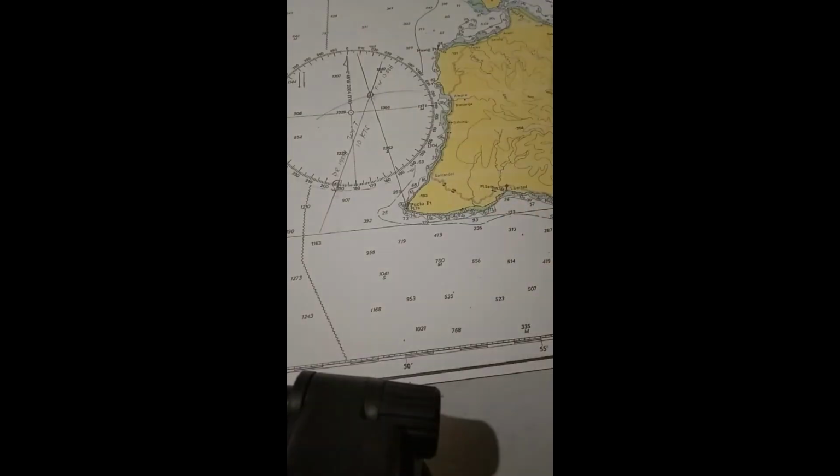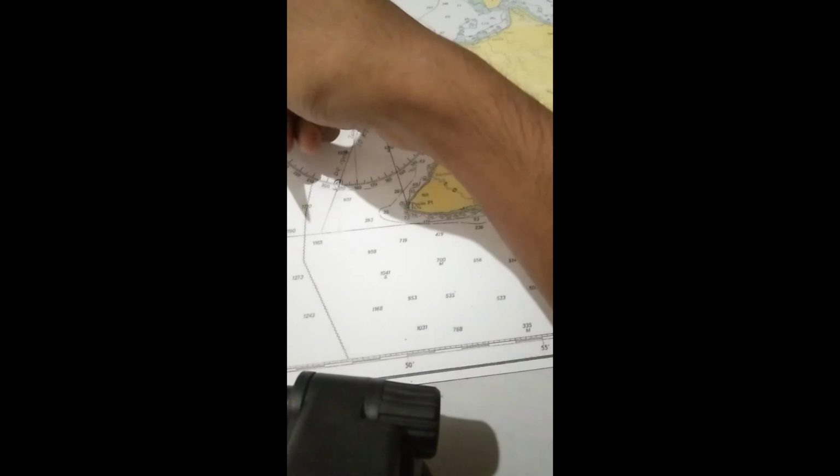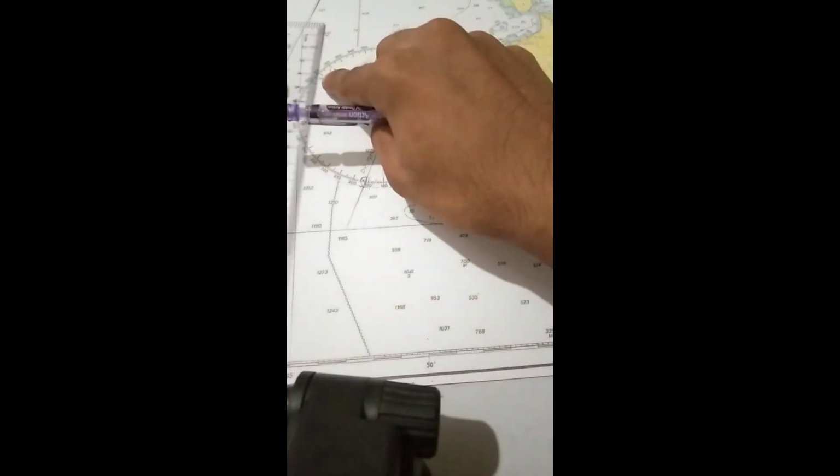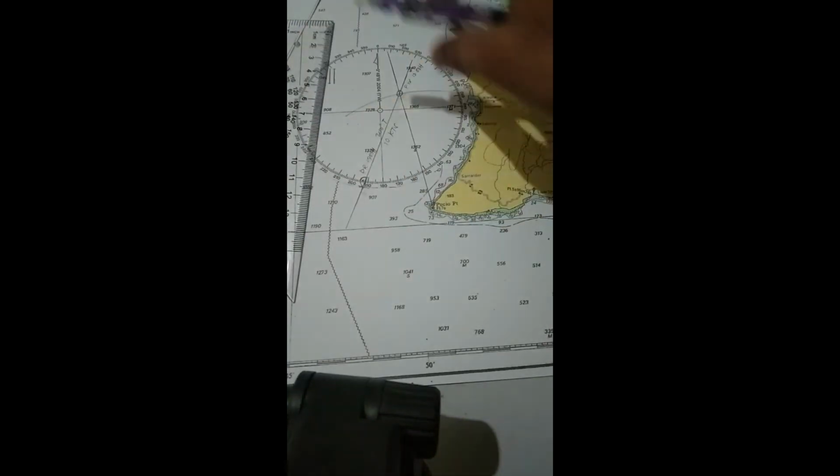And then we're going to plot also the falling tide. It says here that it has a falling tide with a tidal stream speed of about 0.6 knots. So tidal stream in vernacular speaking is the current of the water. So as you have seen right here, that is the symbol.